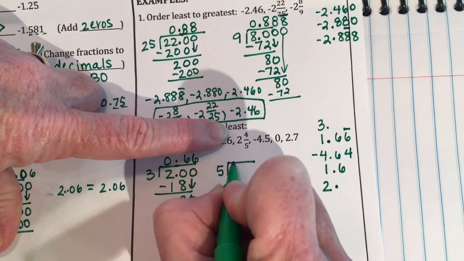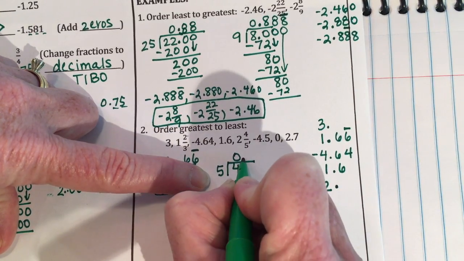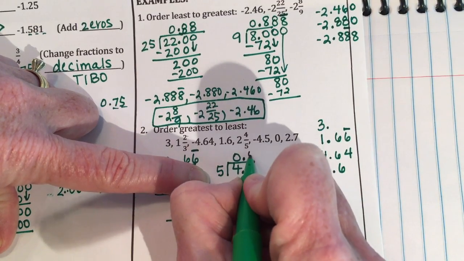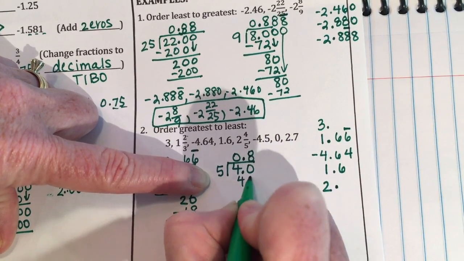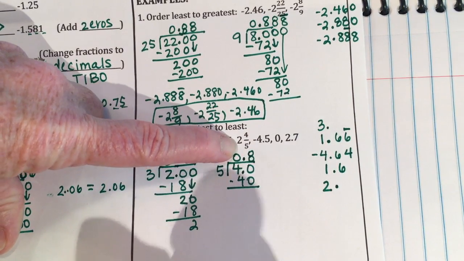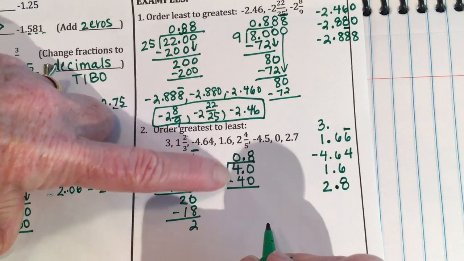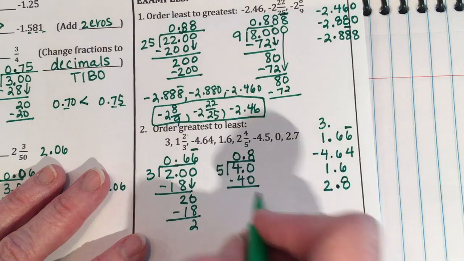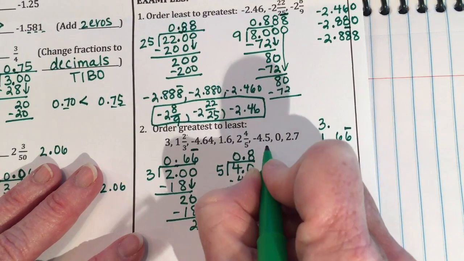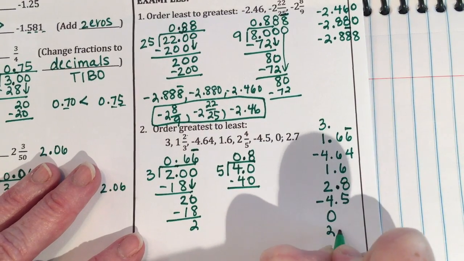The top number is 4, the bottom number is 5. 5 won't go into 4. Add a decimal, bring it up, add a 0. 5 will go into 40 how many times? 8 times. 8 times 5 is 40, and I'm done. So instead of 0.8, because of the whole number, it's 2.8. The 0 here is just acting as a placeholder. All right, my next number was negative 4.5. My next number is 0, and my next number is 2.7.